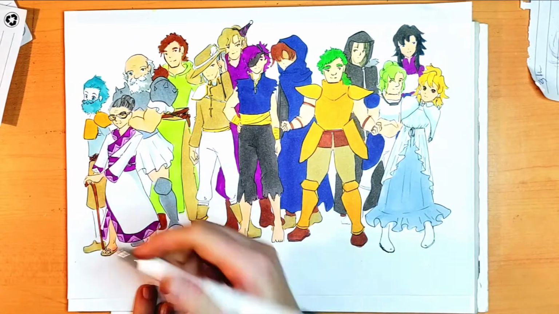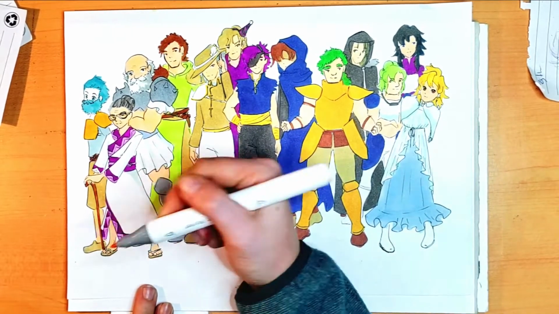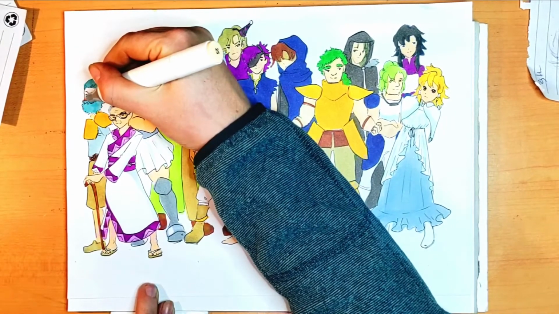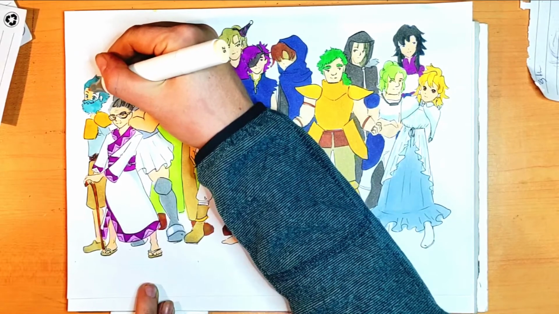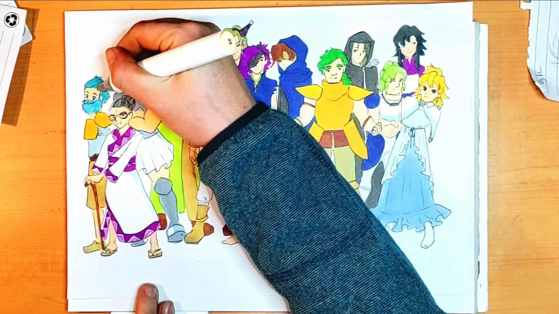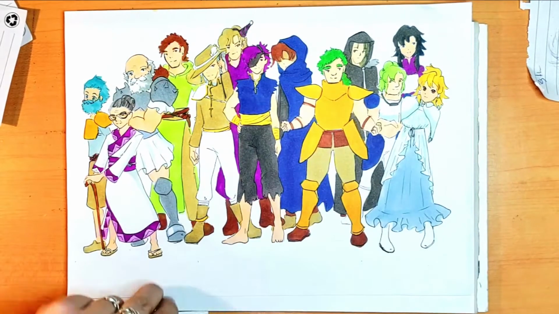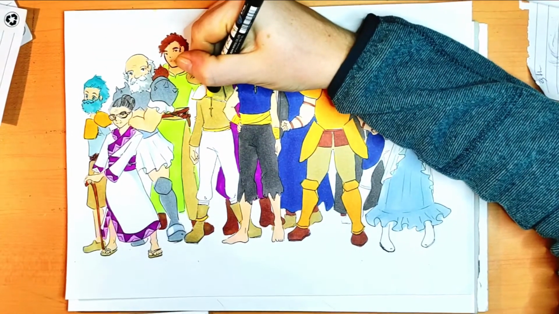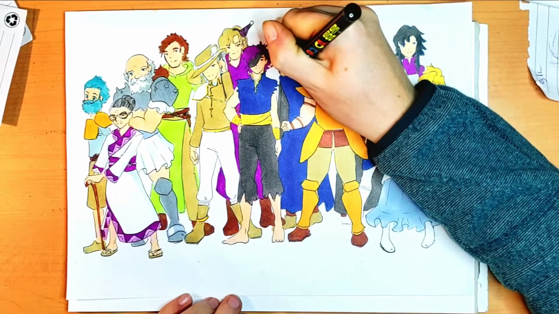Sorry. Okay. You can see here our favorite thief with his braid and little girl face. Okay. Now that's approximately okay, but I want to add more details.